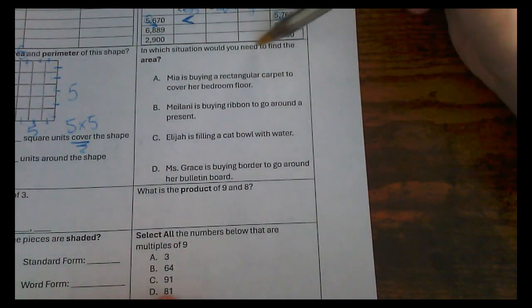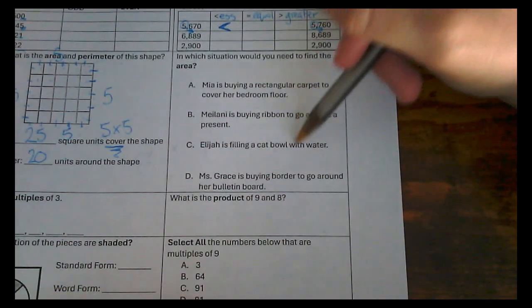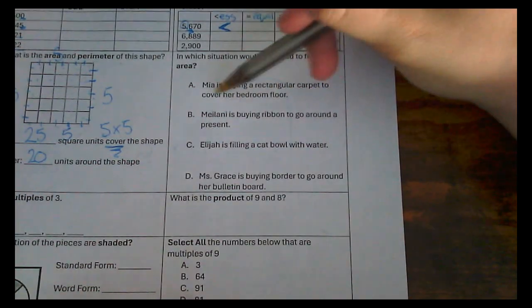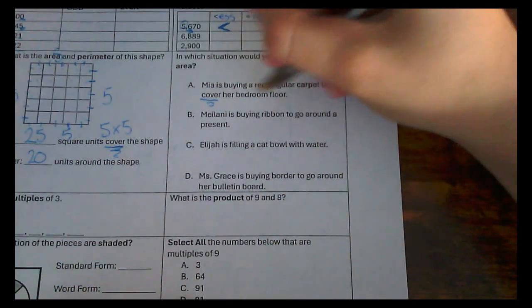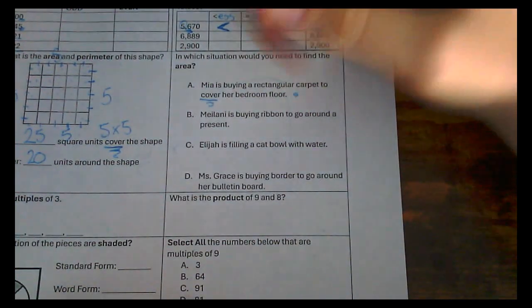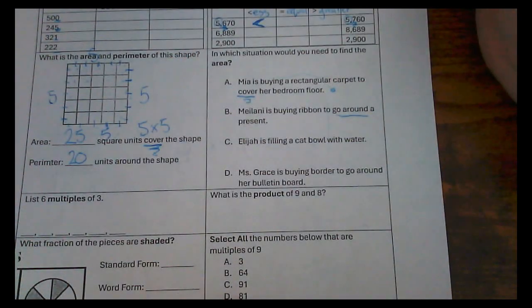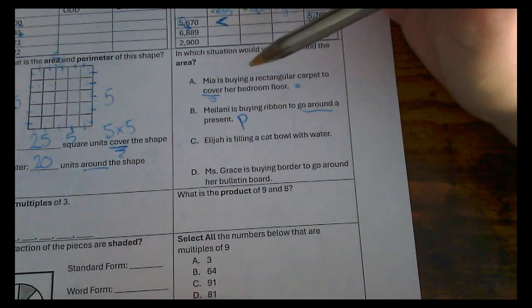In which situation would you need to find the area? Remember, area is when we cover the shape, okay? So we're going to be looking for which one are we going to be covering a shape. Mia is buying a rectangular carpet to cover her bedroom floor. Oh, wow. It's already putting in that word cover. Maybe. Milani is buying ribbon to go around a present. I want you to think. What goes around the shape? Area or perimeter? That means perimeter. So I'm going to put a P for perimeter. To go around a present, that's perimeter.